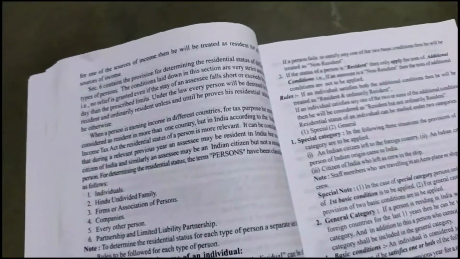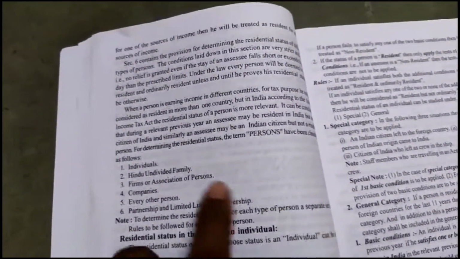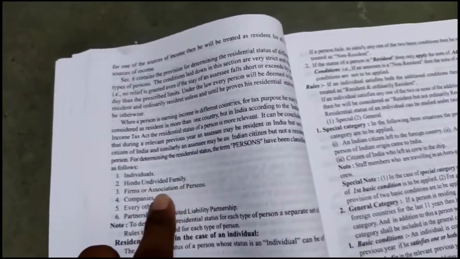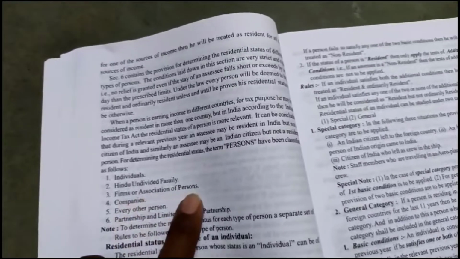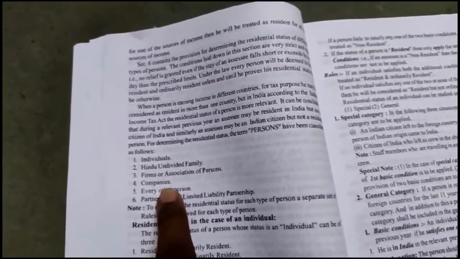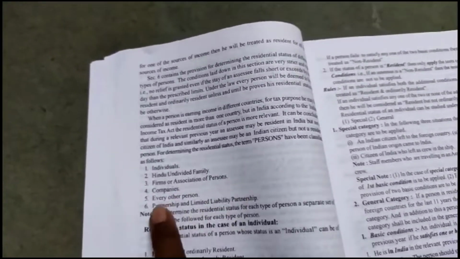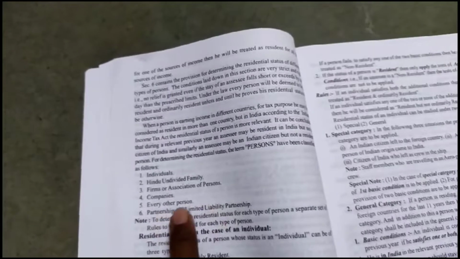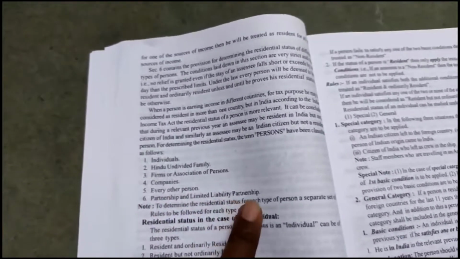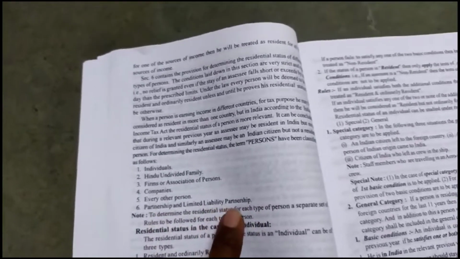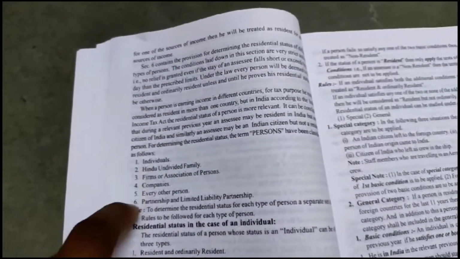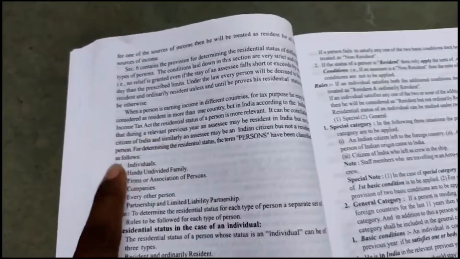Individual means an individual person; he will be paying tax on his income. Joint Hindu undivided family, the Hindu undivided family business, also has to pay tax. Firms and associations also pay tax. Companies also pay tax on the income earned by the company. Every other person, like statutory bodies, also pays tax. Partnership business and limited liability partnership also have to pay tax. This definition of person is very important, even for short questions.